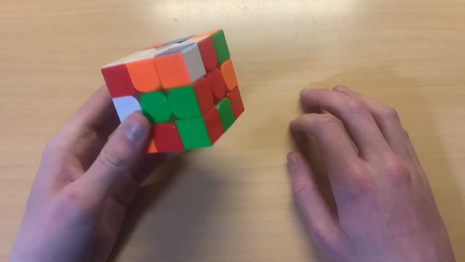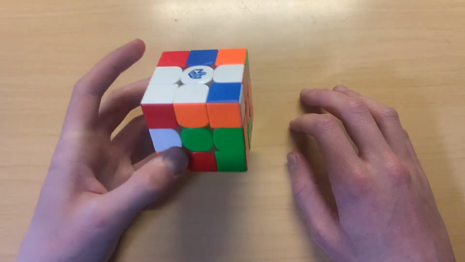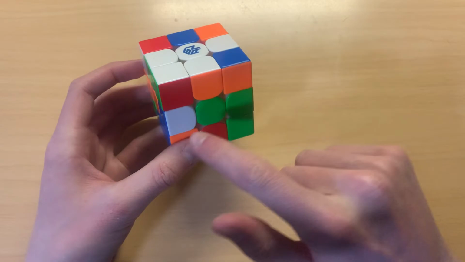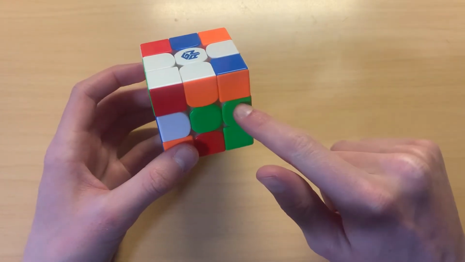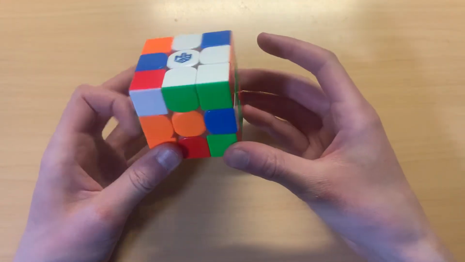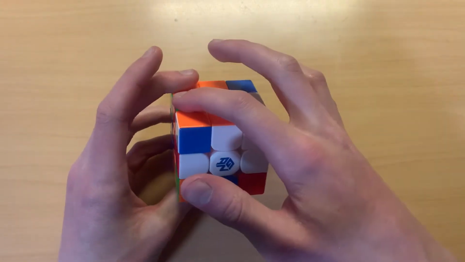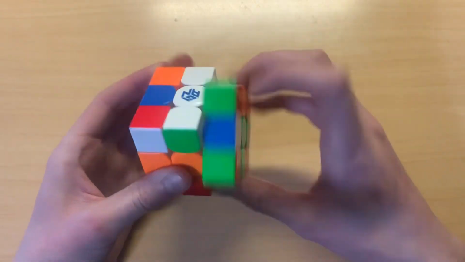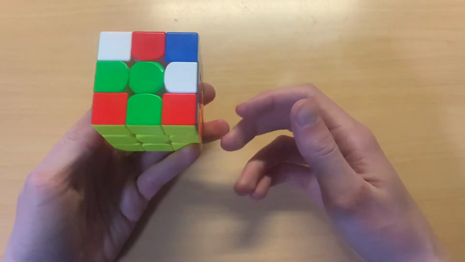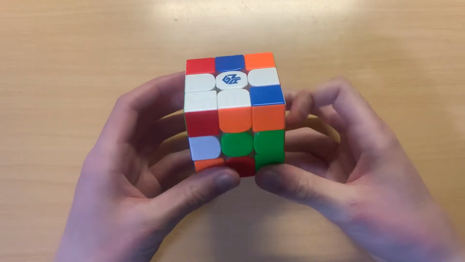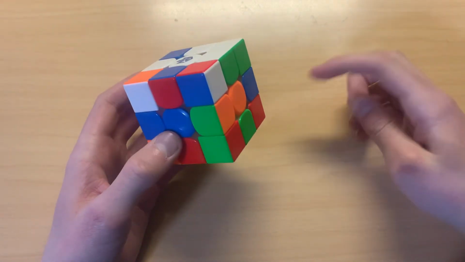So I don't actually know all of the cases, but let's just say for this case, it swaps these two edges, so I have to find a way to get this edge to this spot. So I have to do an E2 to put this here, and I have to find some way to move this to this spot. Now you could do like R2, U2, R2, U2, R2, but there's actually a way better way. We're going to be using these E layer 3 cycles.